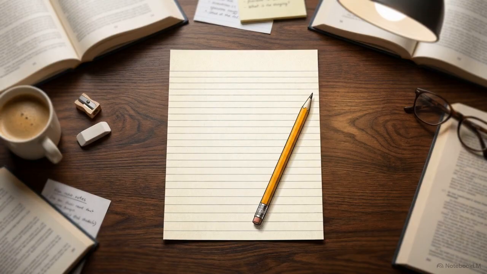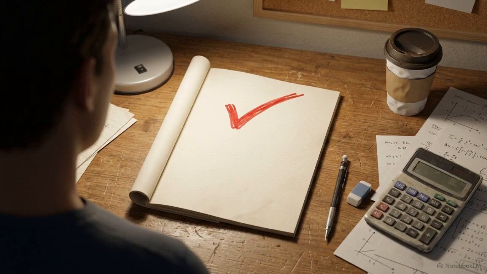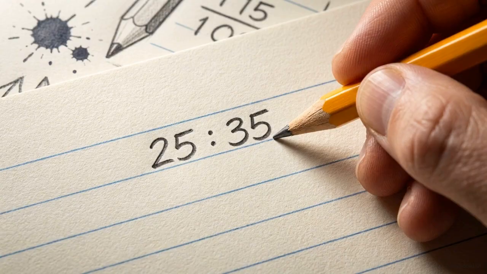Pause the video now, grab a pencil and a piece of lined paper, and write down the heading for question 1. Mastering these three questions creates a repeatable template for the core ratio scenarios you will face on test day. We'll start with question 1A, which asks us to simplify the ratio 25 to 35. Write the numbers 25:35 onto your paper.